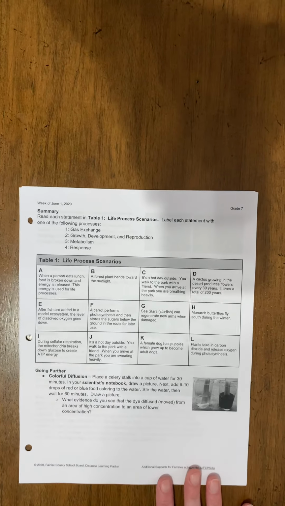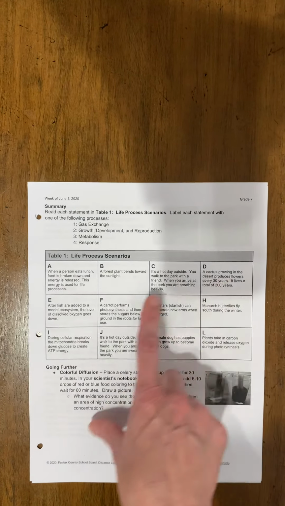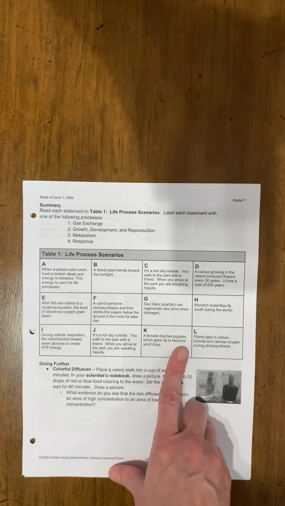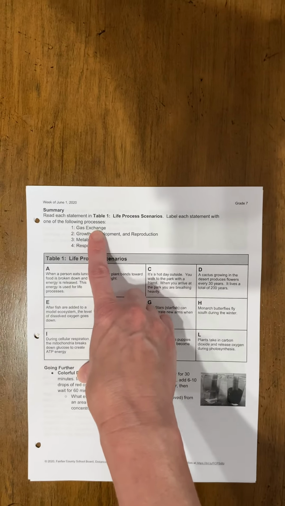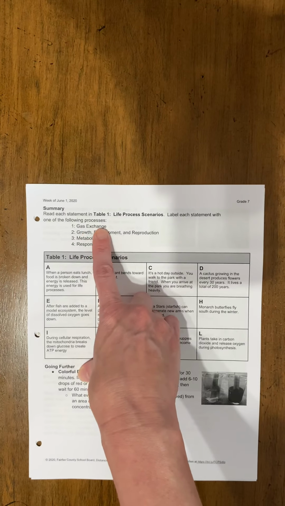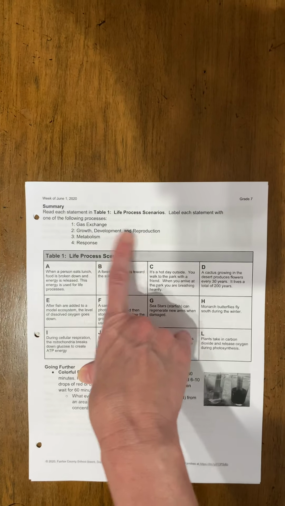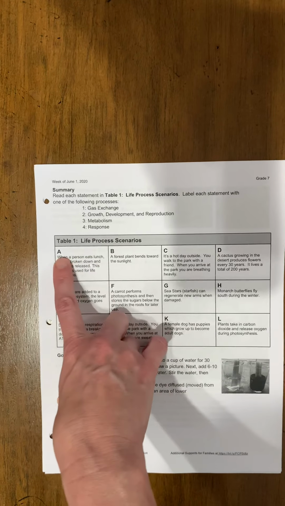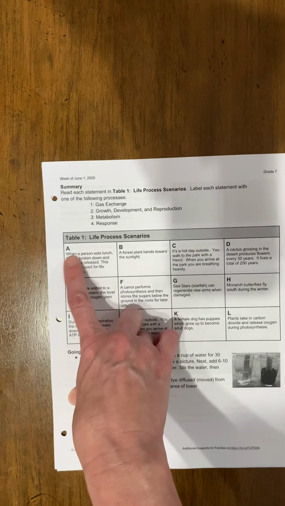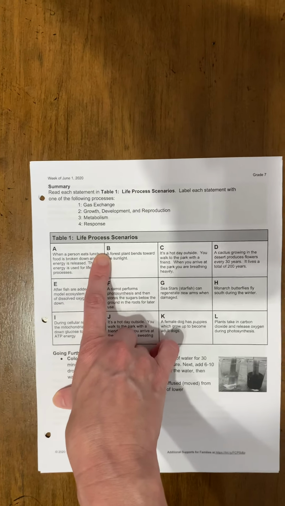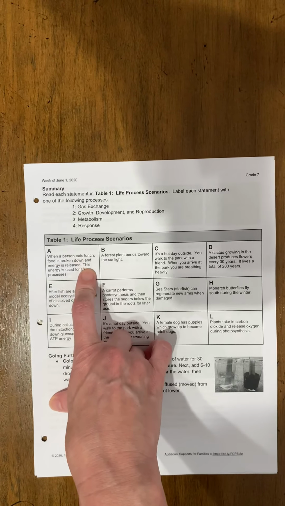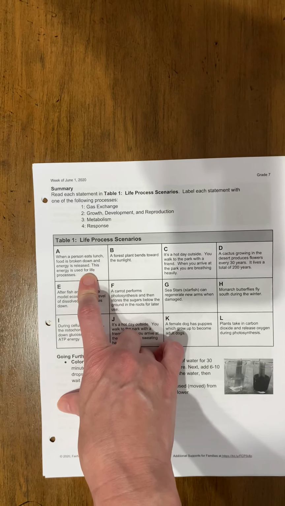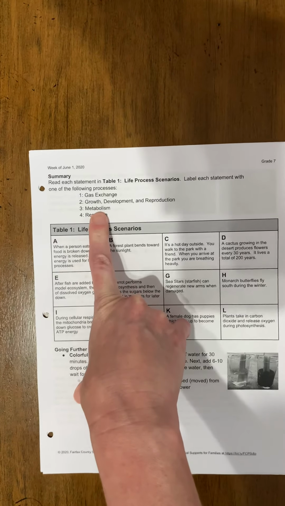The last part is the summary. So you're given some different scenarios, 12 different scenarios, and you're asked to determine which process is taking place. Is it a gas exchange, growth, development, and reproduction, metabolism, or response? So when you look, say, for example, at letter A, when a person eats lunch, food is broken down and energy is released. The energy is used for life processes. So we would mark that as metabolism.